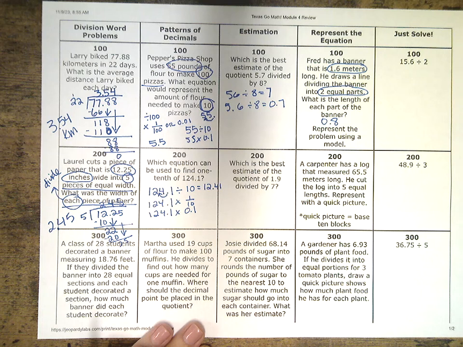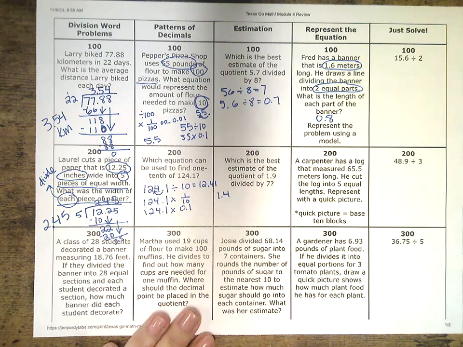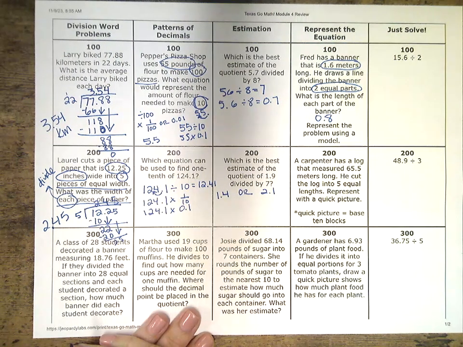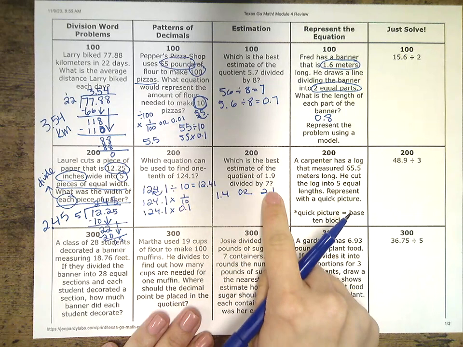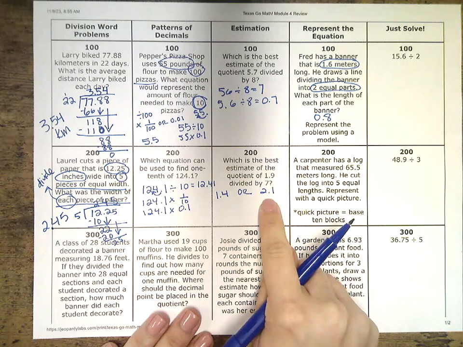Estimation. Which is the best estimate of the quotient of 1 and 9/10 divided by 7? The students in my first class today, they saw this number and they went down. So whenever you do a best estimate like this, you can do multiple things. You could change it to 1 4/10, or you could do 2 1/10, because 14 and 21 are both divisible by 7. However, my recommendation is to do the one that is the closest one to the number.